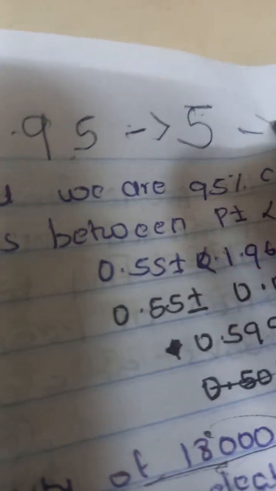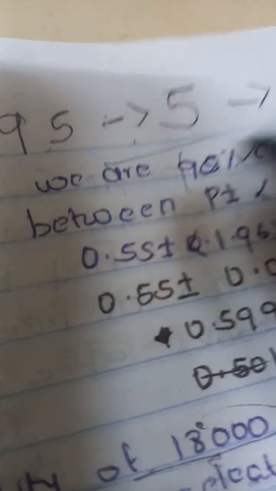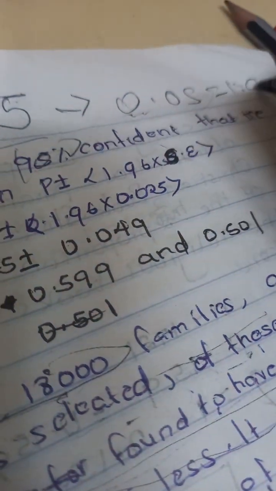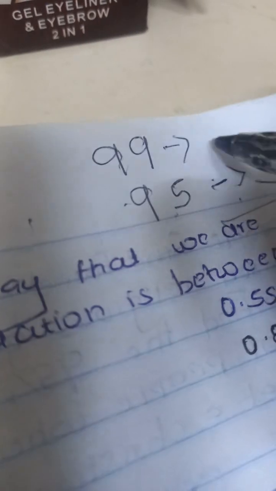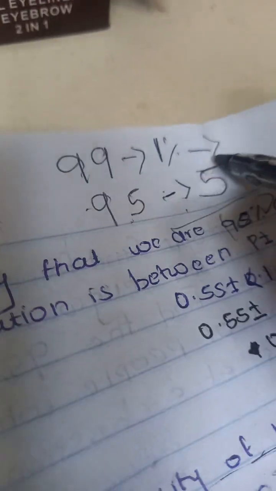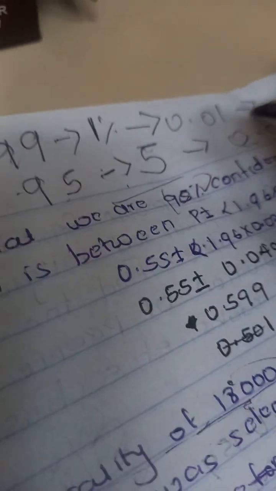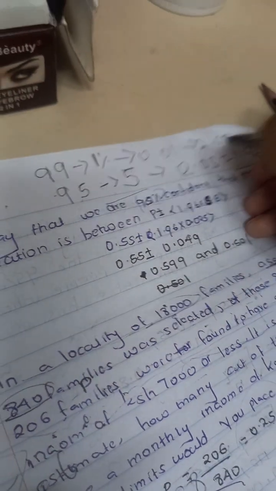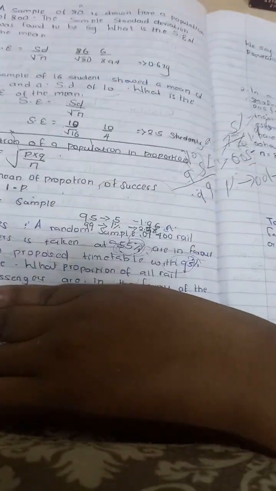So if you're given a confidence level of 95, you take 100 minus 95, you get 5%. Or this 5% is changed into decimals over 100. In short, it will be 0.05, which is equal to, you're not supposed to write directly like this, 1.96. If you're being given 99%, or 1%, or 0.01, it will be 2.58, just like that. So like this one, you're given 95%.